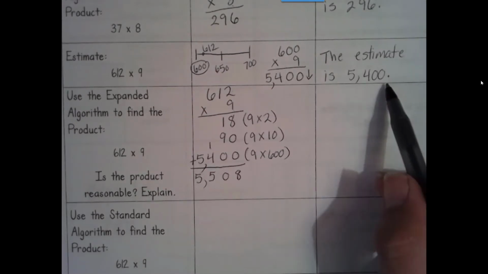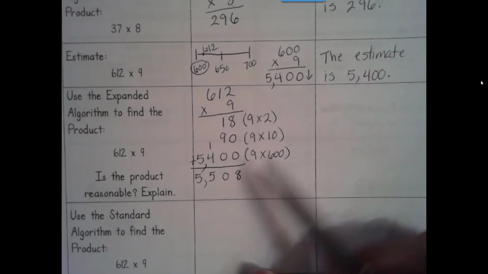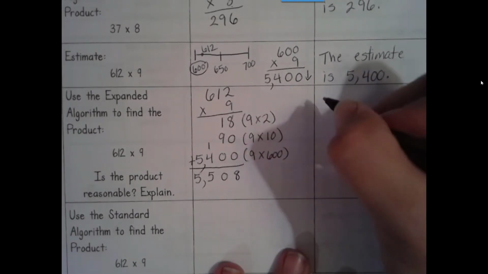Is 5,508 pretty close to 5,400? It's 108 away, so it is pretty close, and I knew it would be higher than my estimate, so it is reasonable.